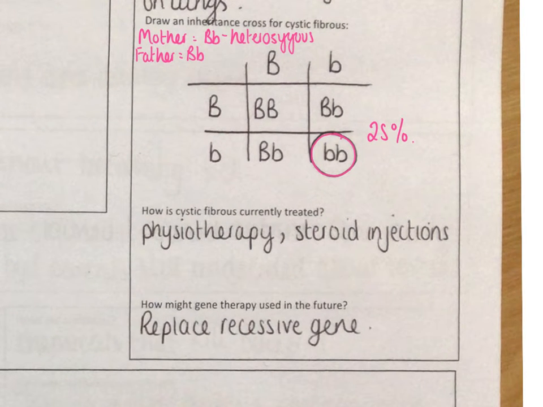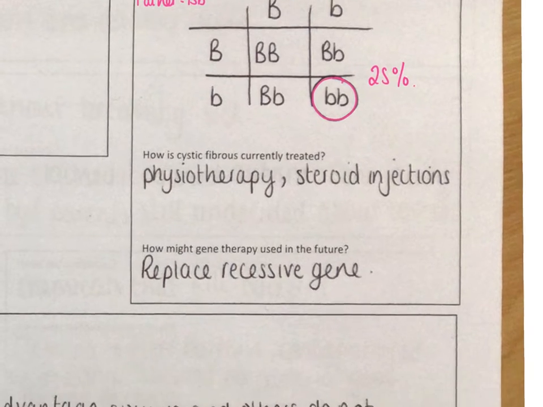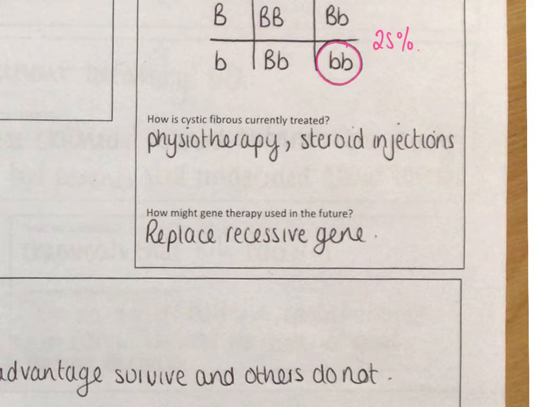How is cystic fibrosis currently treated? It's treated with physiotherapy, where they beat the chest to try and bring up the excess mucus, and with steroid injections. How might gene therapy be used in the future? We can replace the damaged gene for cystic fibrosis with a healthy gene from someone else, and then cure the cystic fibrosis.